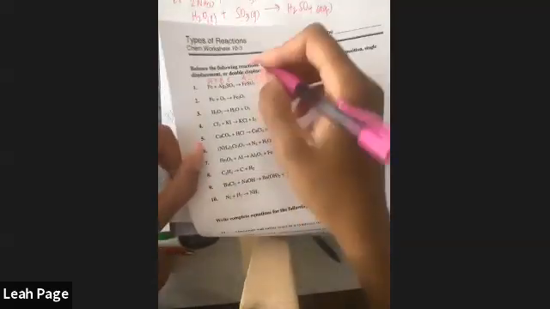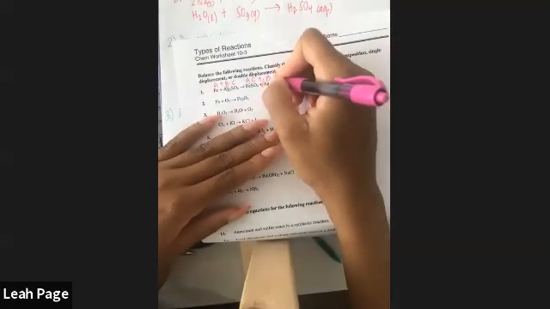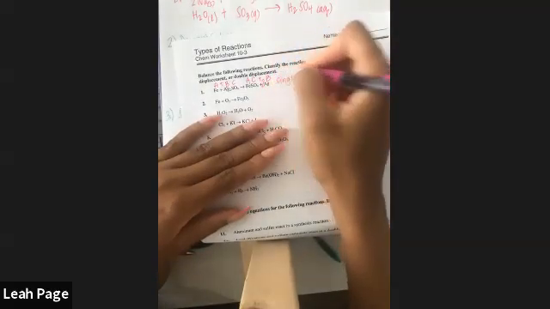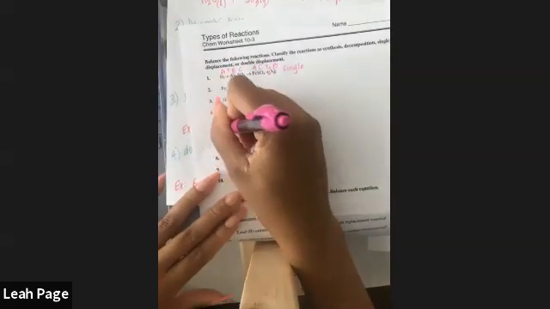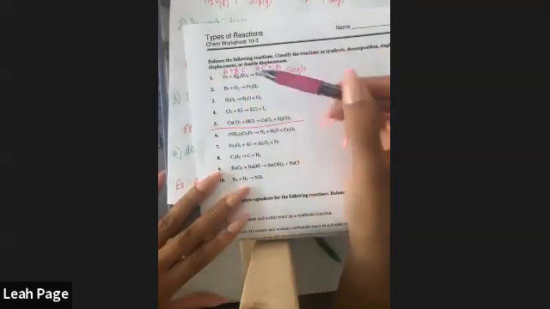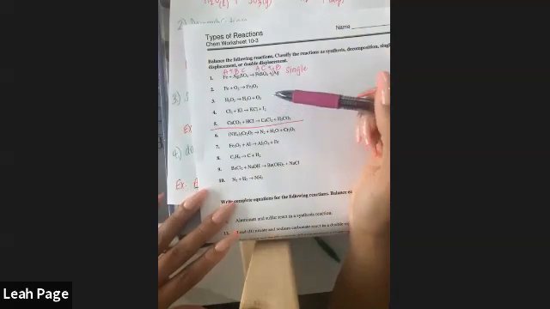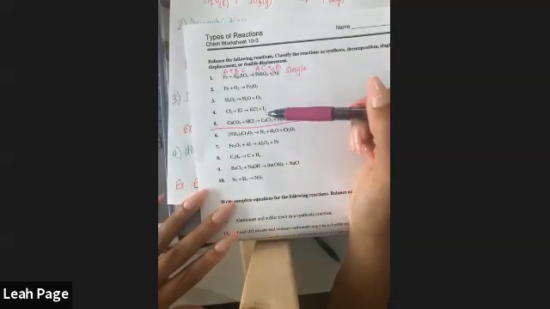So yeah, we say this is a single displacement. So I'm just gonna say single here. All right, guys, let's do up to number 5. Let's see if we can balance it pretty quickly and see what type of reaction it is.